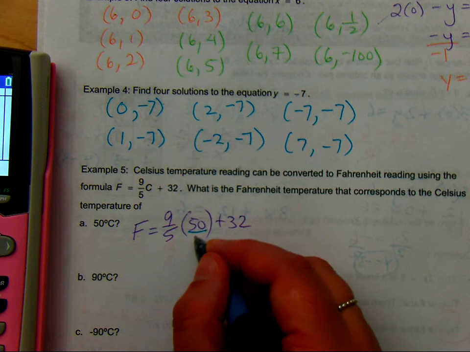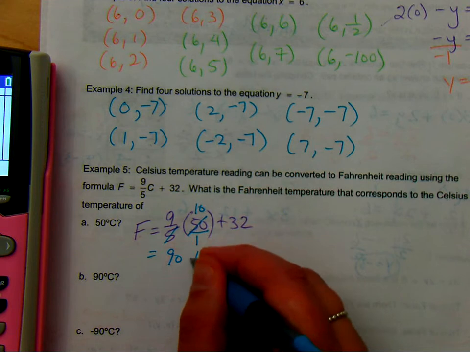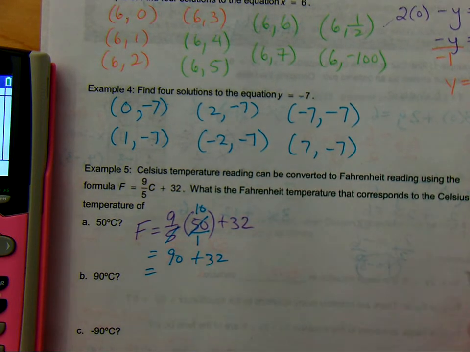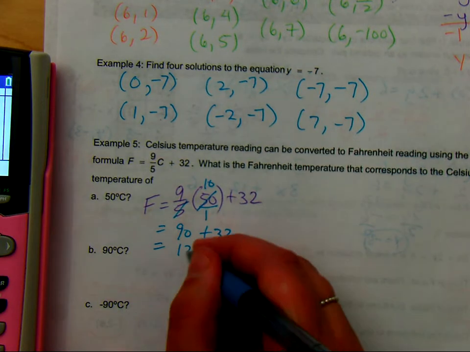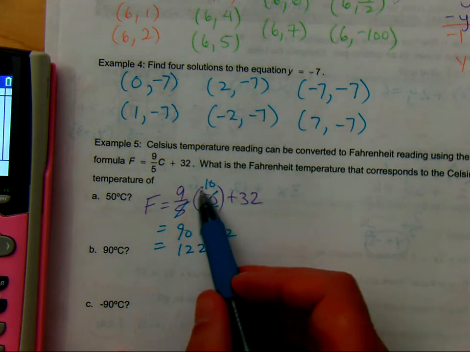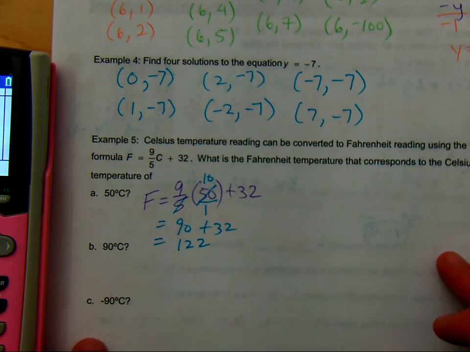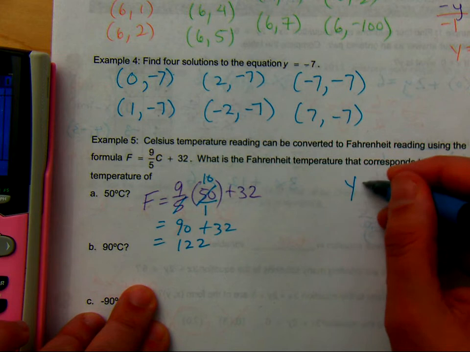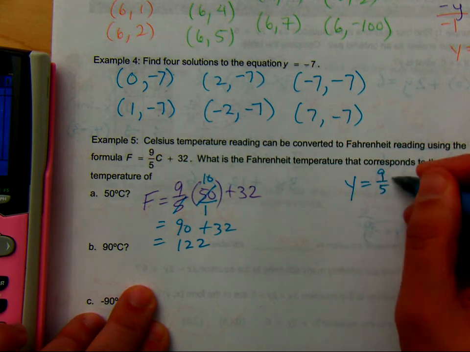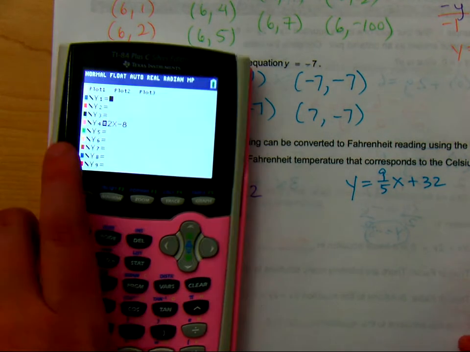Okay, so we have 50 over 1. 5 goes into 50 10 times. We get 90 plus 32, which is, anyone know? 122. So that means if you have 50 degrees Celsius, that's equivalent to 122 degrees Fahrenheit. So that's what we're solving here. And if I wanted to do this in my calculator, I could rewrite this as y equals 9/5 x plus 32. So I'll go into my graphing calculator.